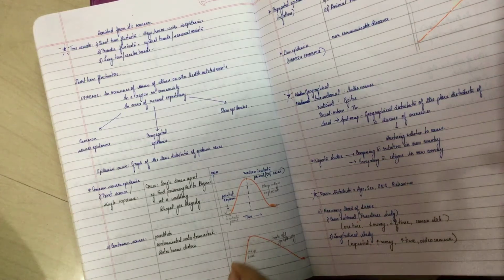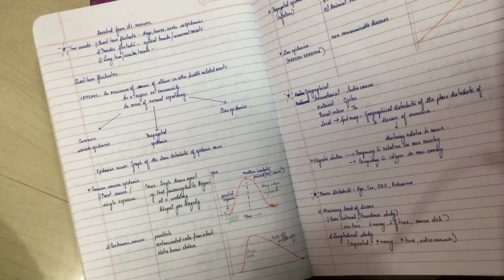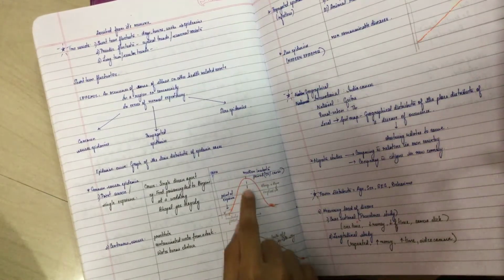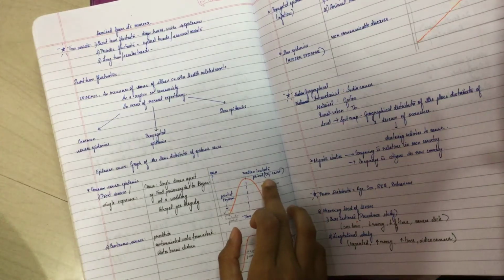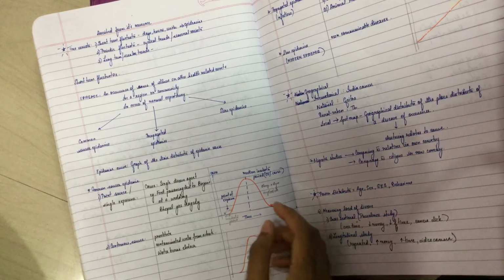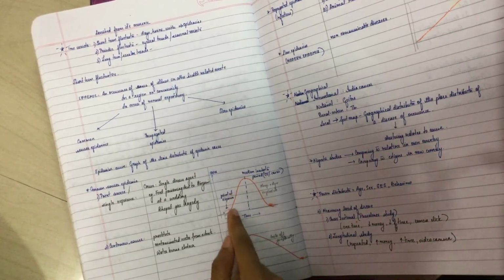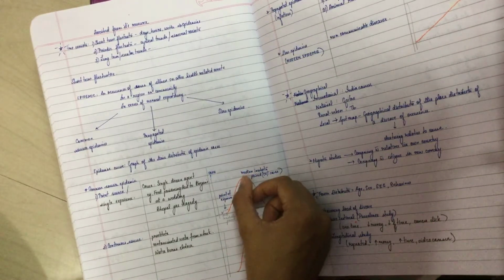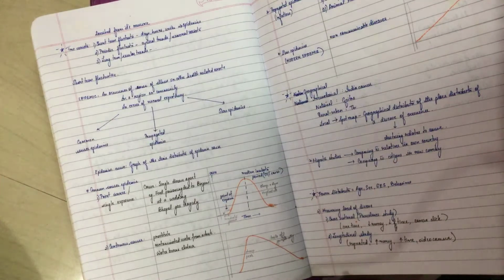That's how it is. Also, there's something called the median incubation period. This is the period where 50% of the cases already have the disease. This actually should be somewhere here. I made a mistake, I'm sorry. This is 100% of the cases. This is what represents 50% of the cases.